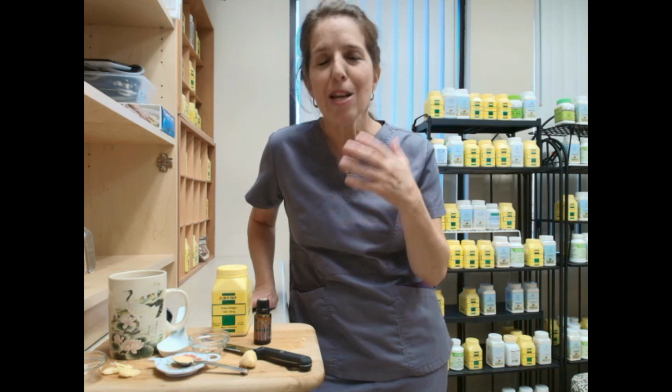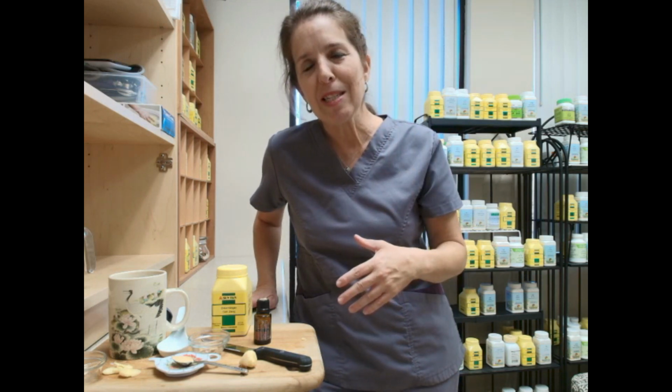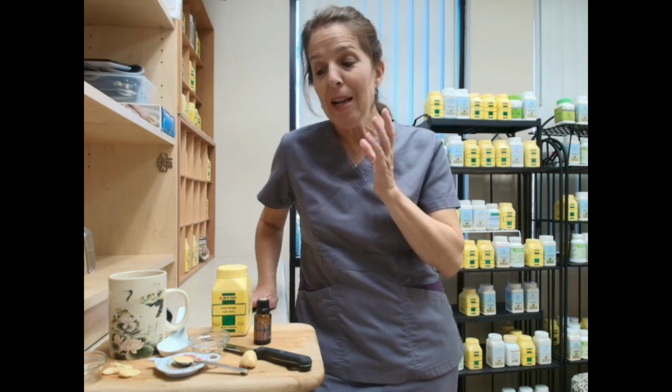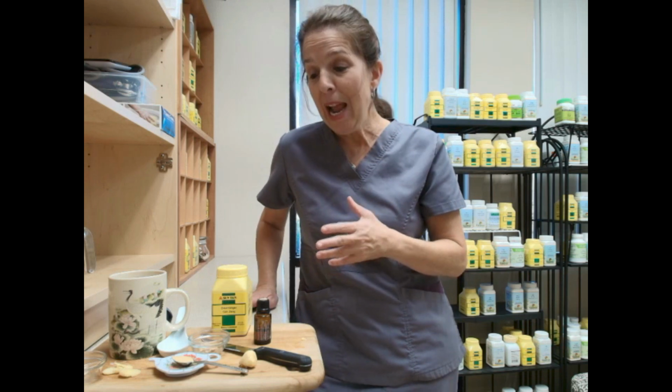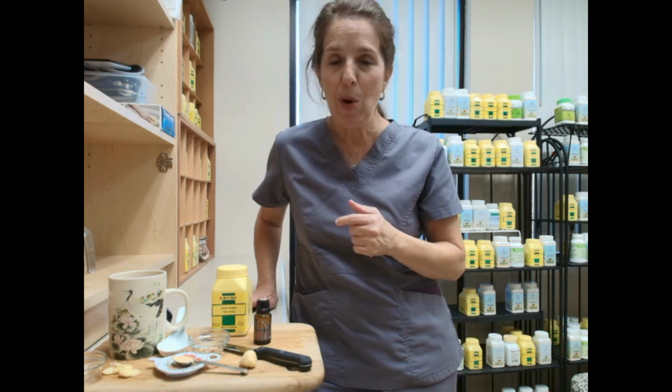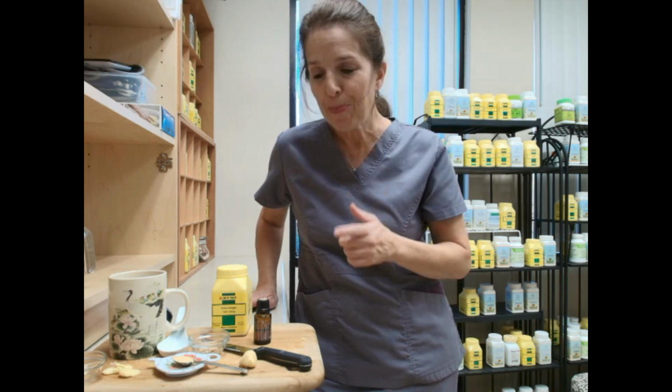And of course, use your common sense, right? I mean, I have to always give you the disclaimer. We don't diagnose, treat, or prevent disease. This is just for educational purposes. But it's pretty easy to use. And I'm going to show you a couple different ways and some different things about ginger.